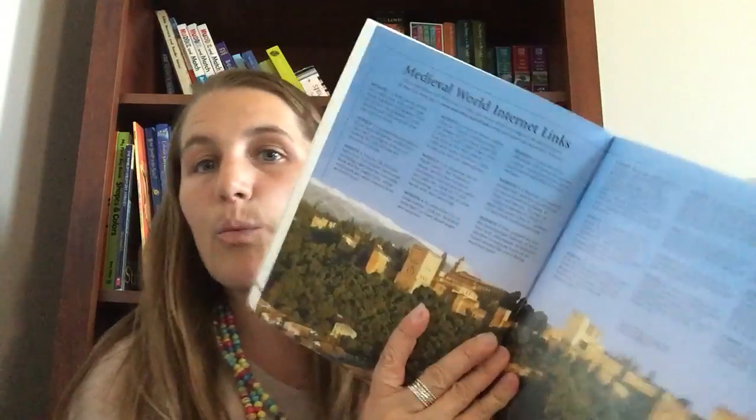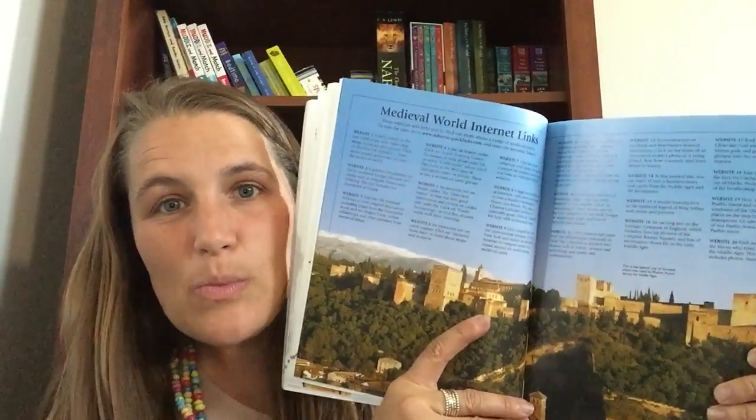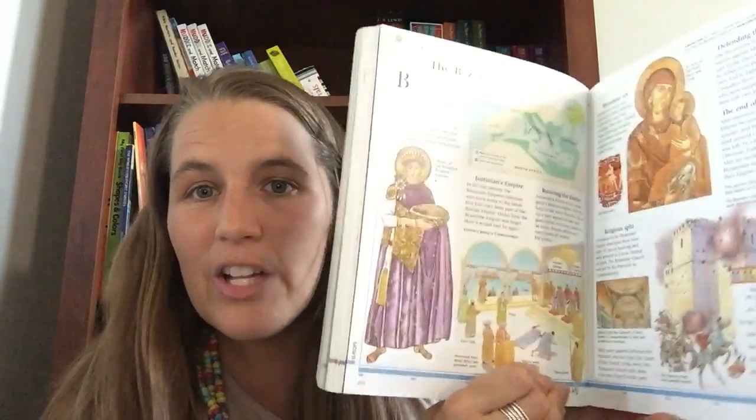Okay, so medieval world, internet links. So here's where we would start with our Cycle 2 stuff. It tells you some places to go. But look at this, the Byzantine Empire. Look at these great graphics. Return to Christianity, the barbarians.